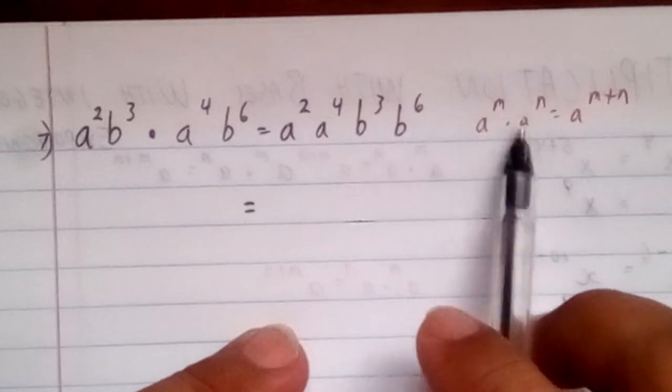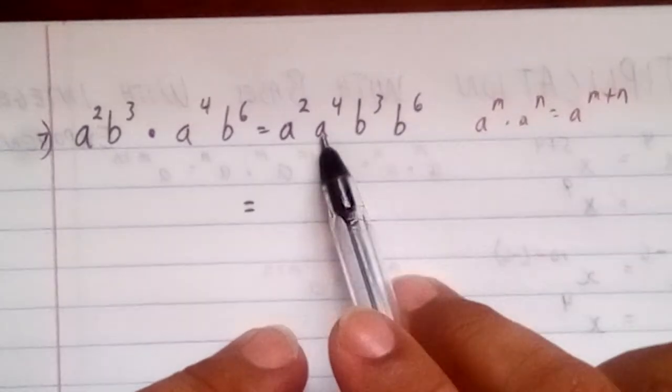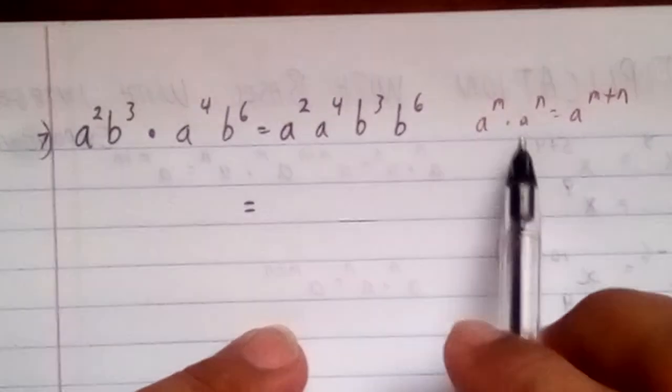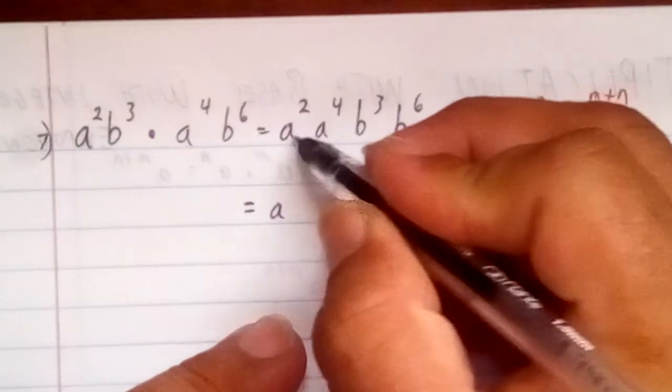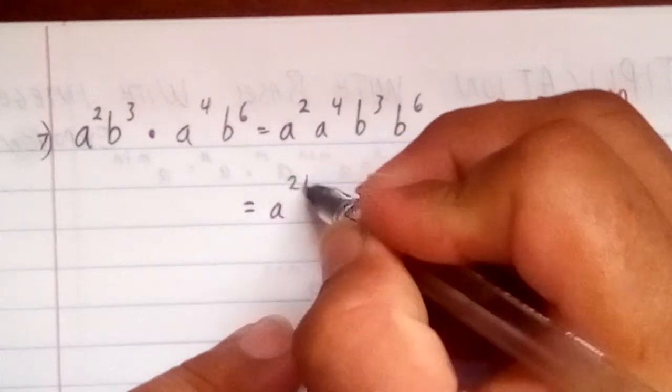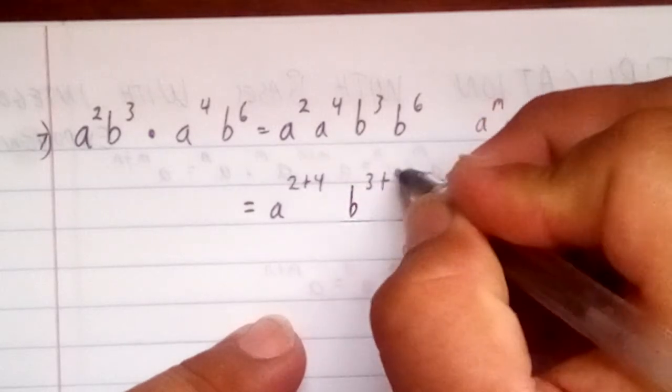Now this base is only given as letters. This doesn't mean it has to be the letter a. This can also be b, or it could be a number. So we work this out, and we keep a. These bases are the same. We say 2 plus 4. Then we bring down the b. We say 3 plus 6.